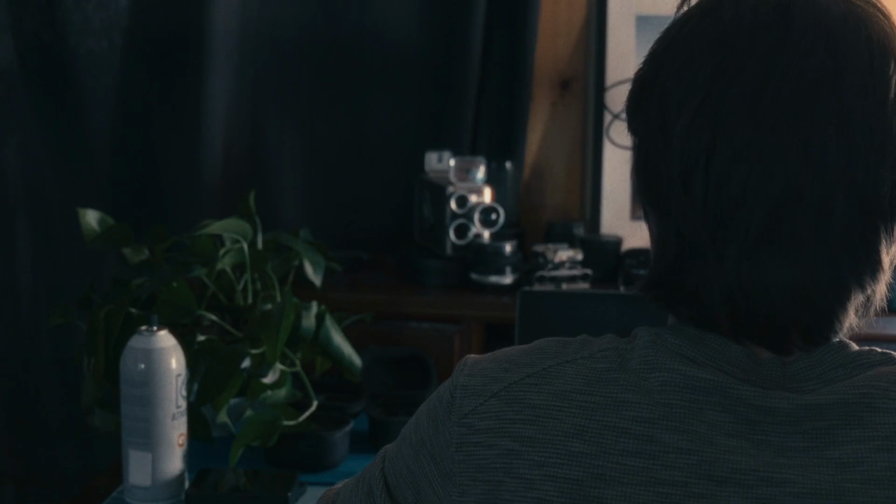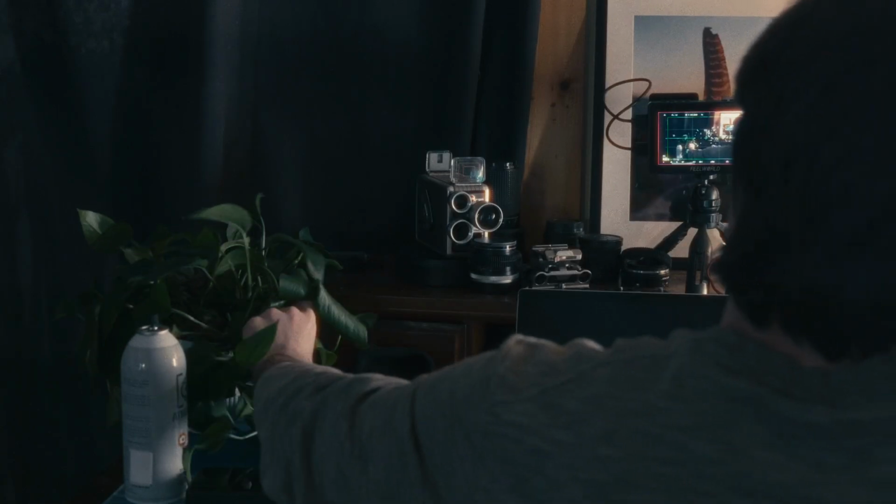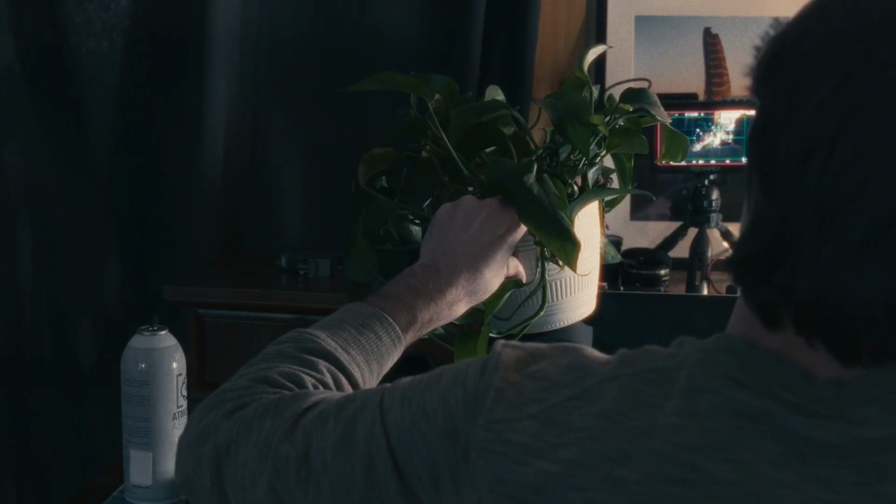So one of the biggest things to me is foreground. You're going to want to definitely establish foreground when you're trying to create depth in small spaces. Just think everyday objects, honestly, like a plant or a book or a camera. It will add a lot. It goes a long way.